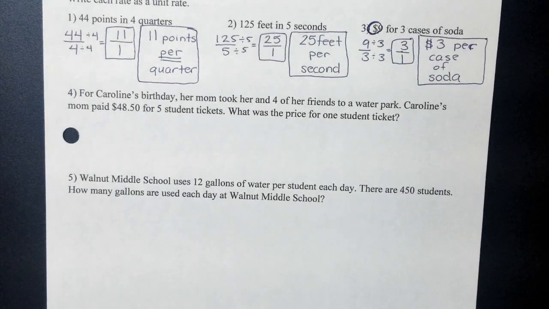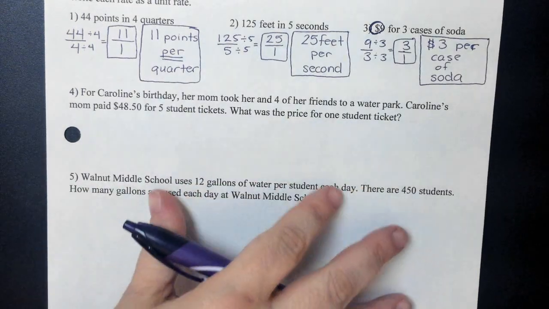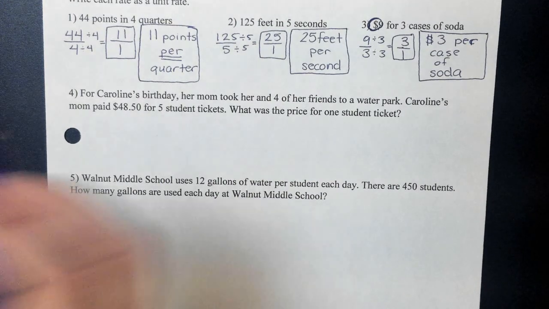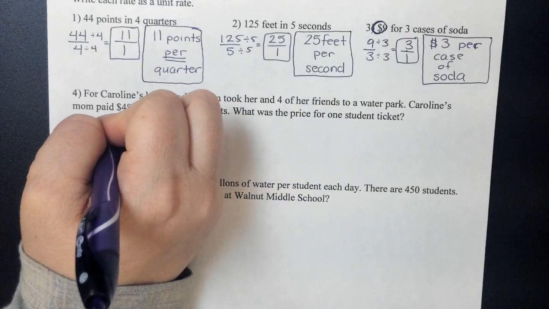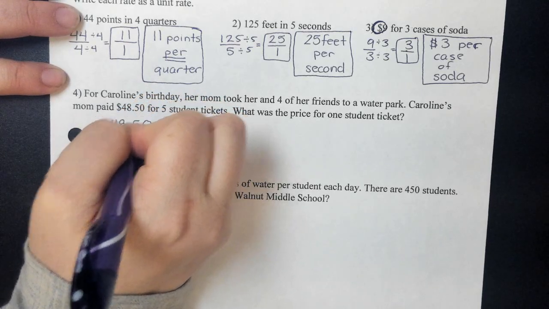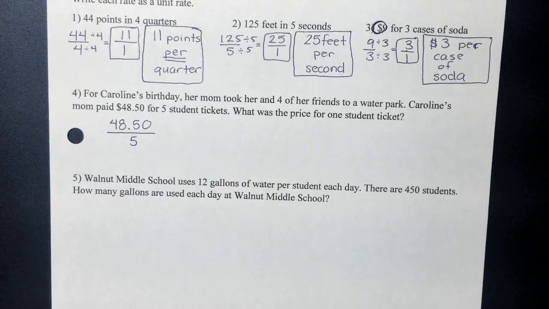Number 4, Caroline's birthday. For Caroline's birthday, her mom took her and 4 of her friends to a water park. Caroline's mom paid $48.50 for 5 student tickets. What was the price for 1 student ticket? How am I going to set up my rate? How am I going to set that up? Jeremiah? Over 5. Perfect. So 48.50 over 5.